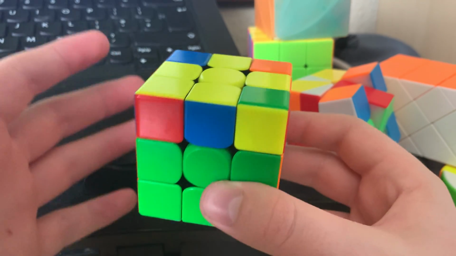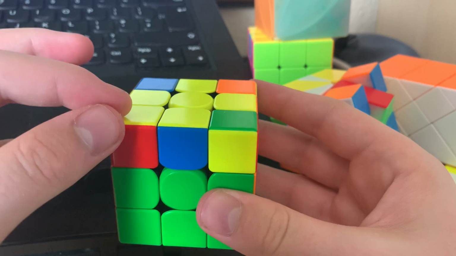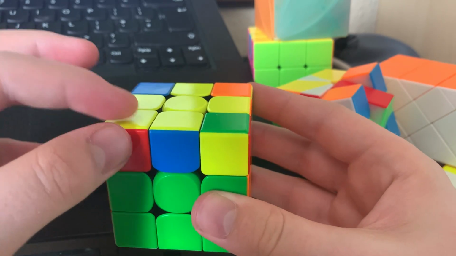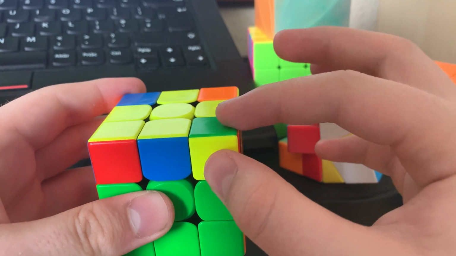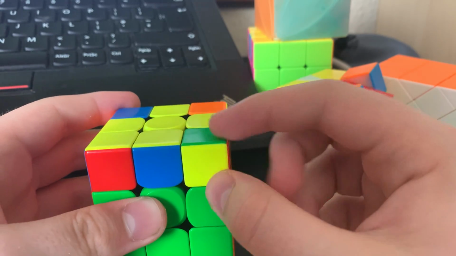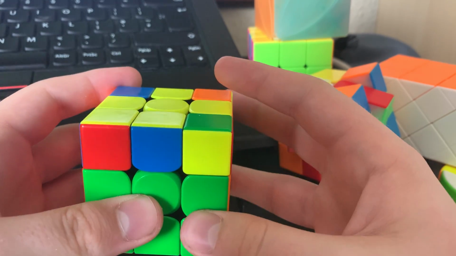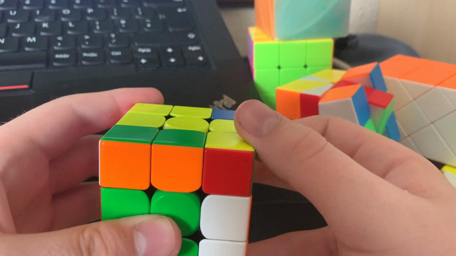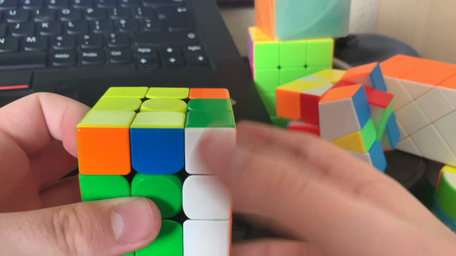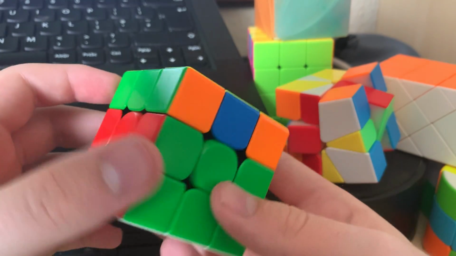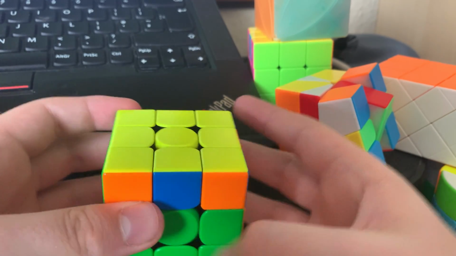Here is the first one, and it is called a sune case. Now what you want to do here is hold it so that this correct corner, this one facing up, is on your left hand side, and the other corner has yellow facing you. So now you want to do R, U, R prime, U, R, U2, R prime. Some of you may recognize that as the edge swapping algorithm from beginner method, and that's because it is.